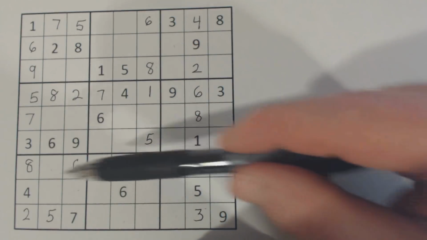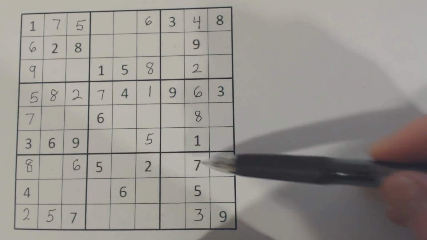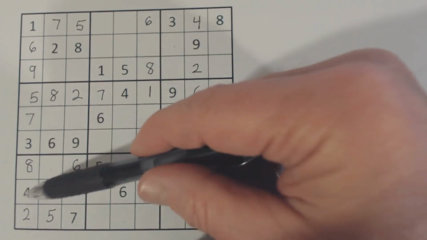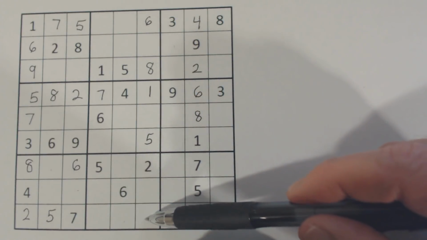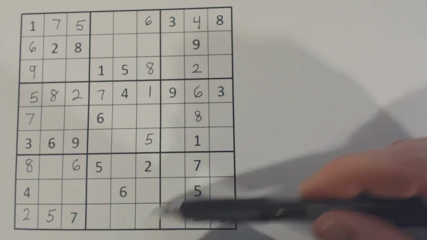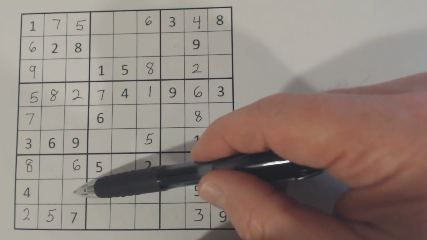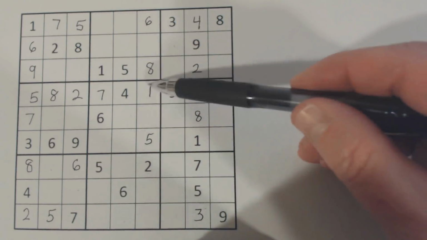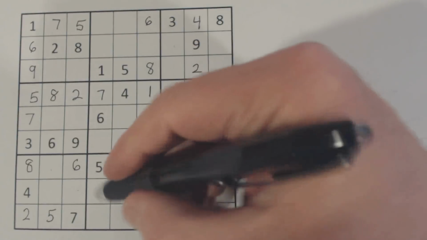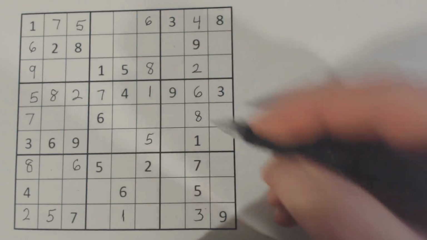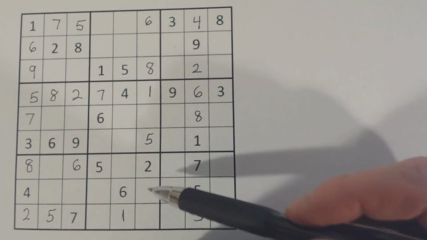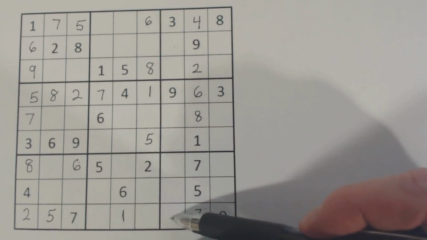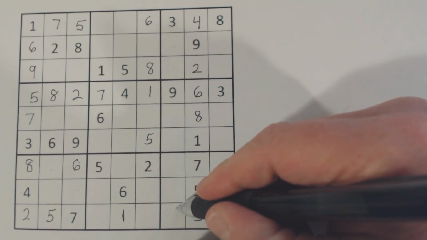Right? So let's see. 1, 4. Got a 4 there. So these are 4s right here. Got 1, 1. One of these is a 1. Oh, there's a 1 there and a 1 there. So that's a 1 right there. Okay. Oh, I got a 6 and a 6 there, so that's a 6.